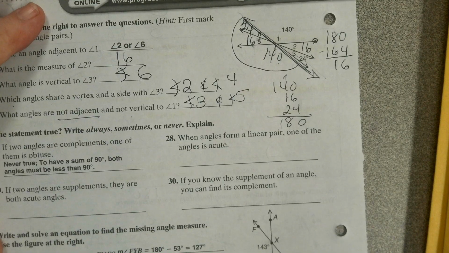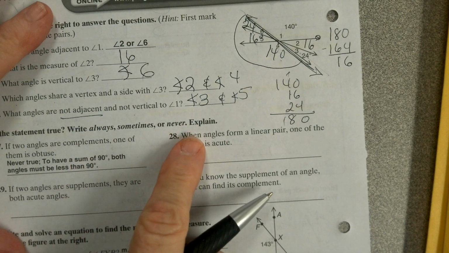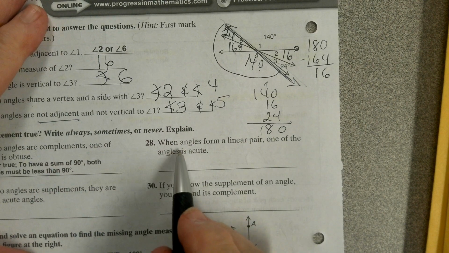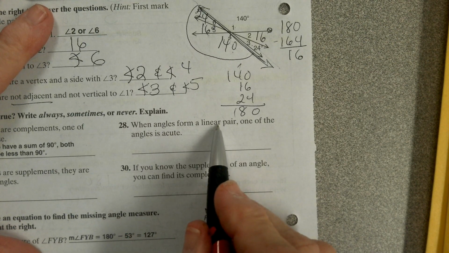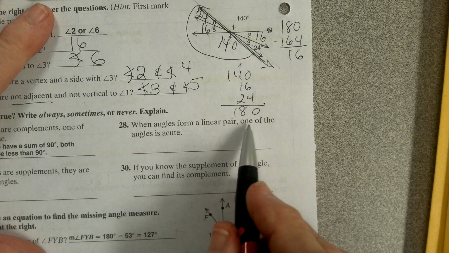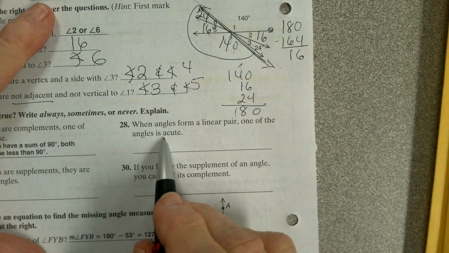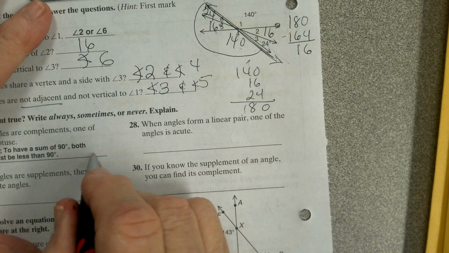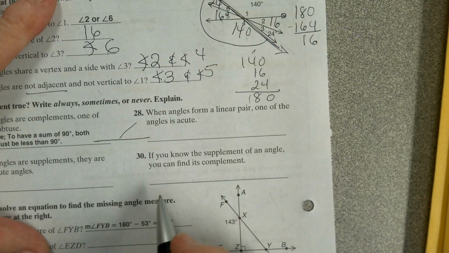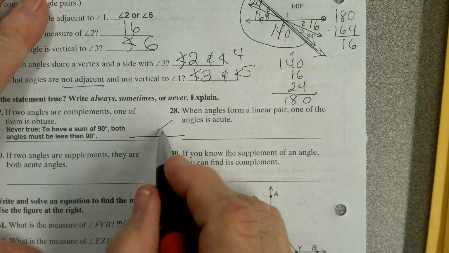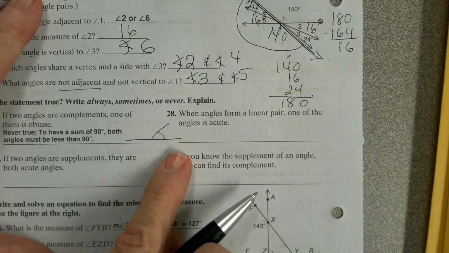Is it always, sometimes, or never, and explain. When angles form a linear pair, one of the angles is acute. So if 2 angles form a linear pair, when I draw it this way, do I have an acute angle? Yes. Is that always, though?